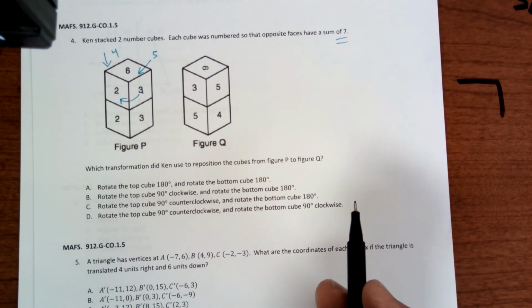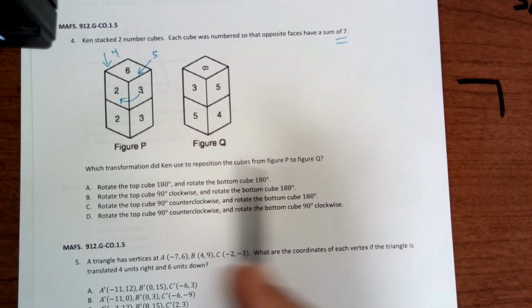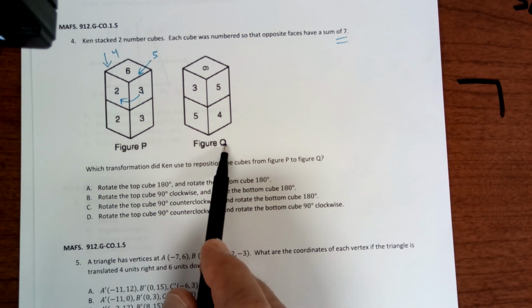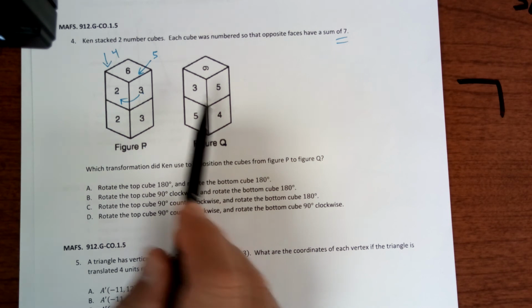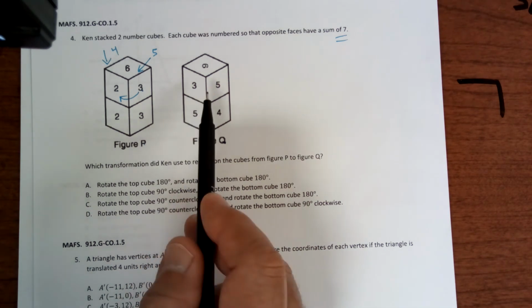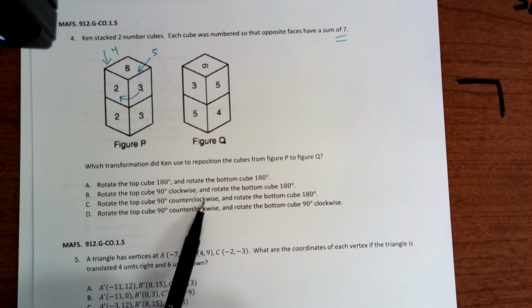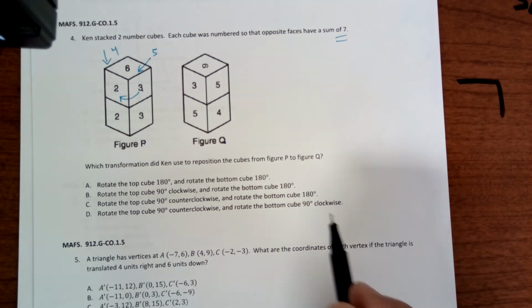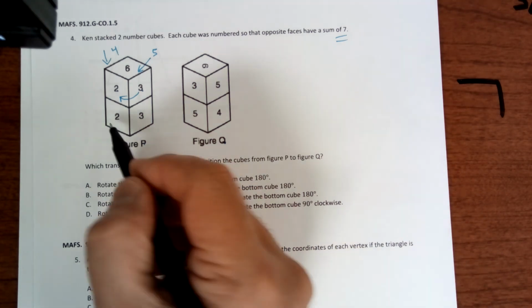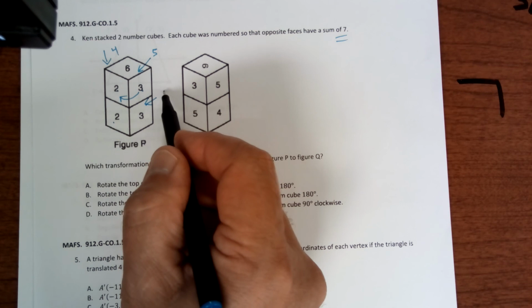Okay, so you're going from figure P to figure Q. And so in this particular instance, let me see if they have 90 degrees counterclockwise. And that's the one I'm going to say on that. And then you got to figure the bottom. Well, the bottom, if this is a 2, there's a 5 sitting on the other side that you can't see.